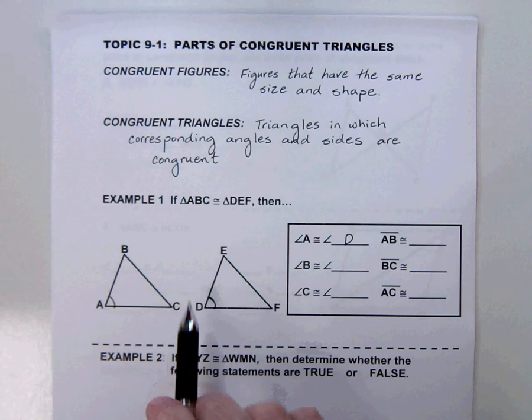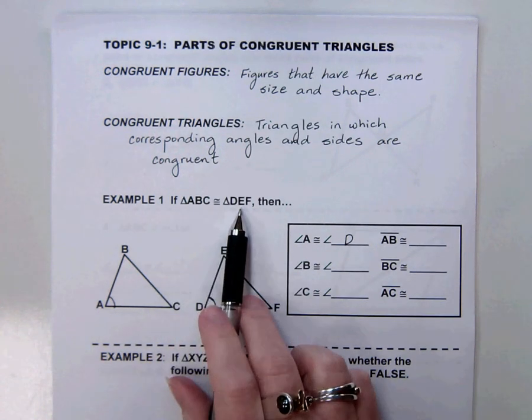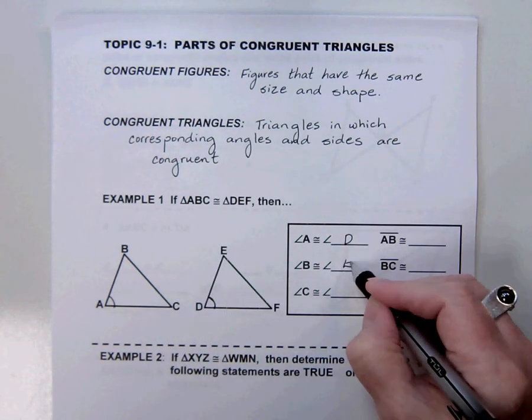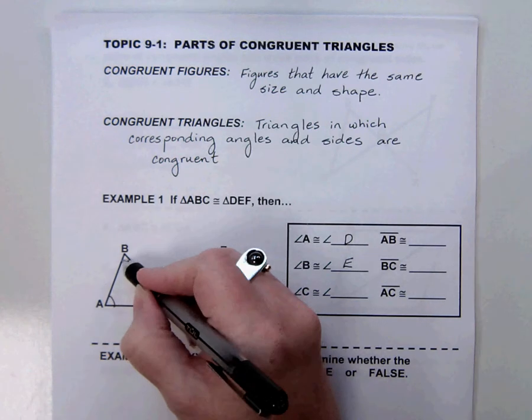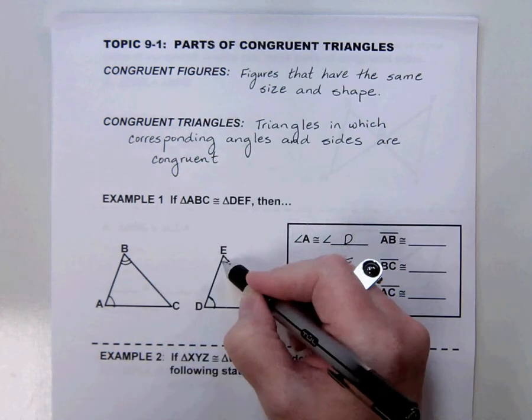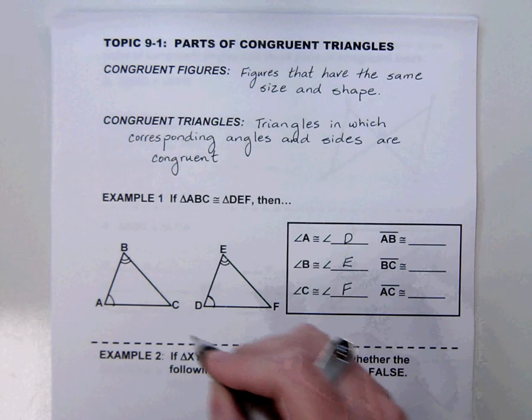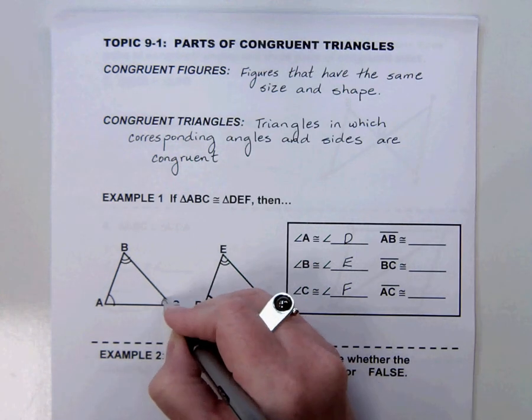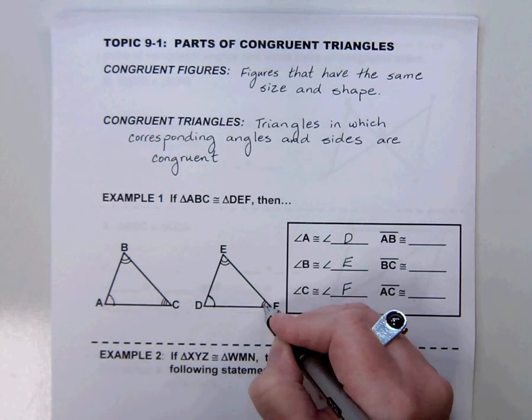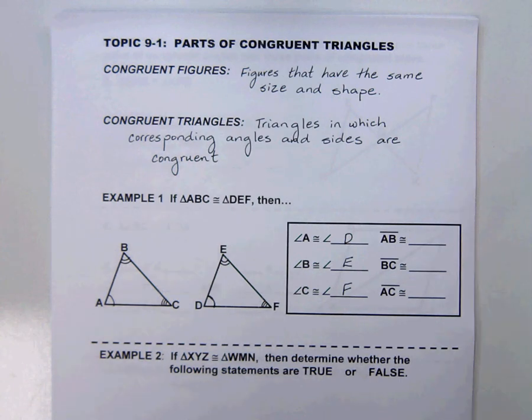And B is the second letter, E is the second letter, so we know that E and B are the same. If you want to tick mark that, you need to use a different marking, so go ahead and use 2 tick marks. C is the last letter and F is the last letter, so those angles are the same. I'm going to use 3 tick marks to show those are congruent.